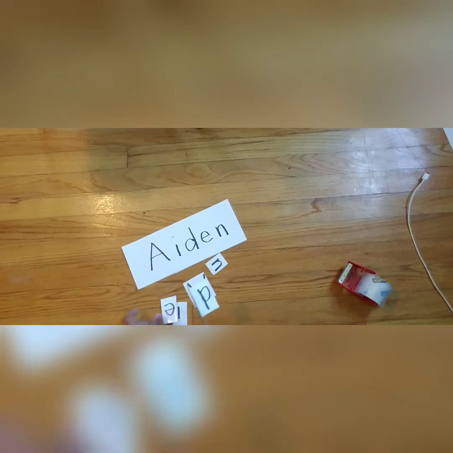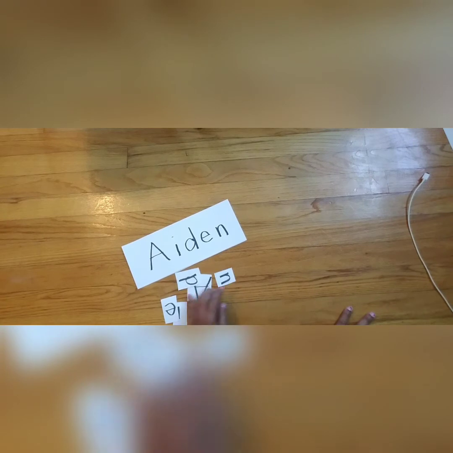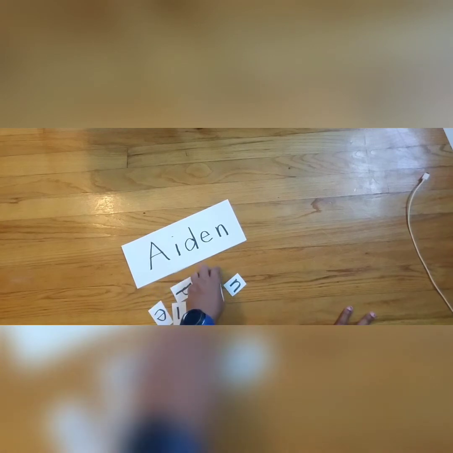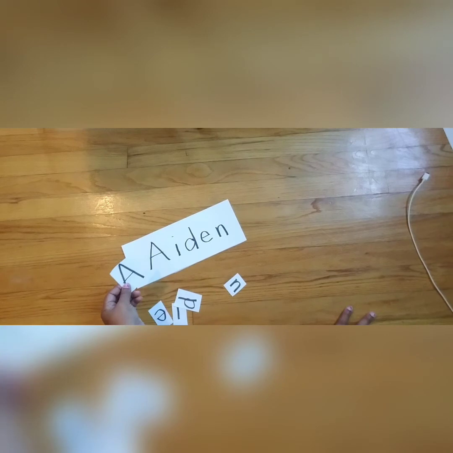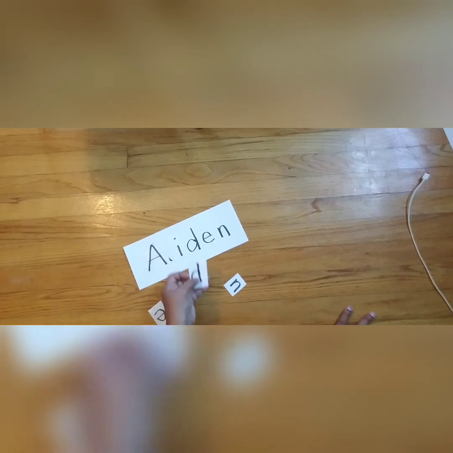And what I'm going to do with this is I'm going to have the child match. Just match the letters of their name. If you want to make this more durable, you can take the time and tape the larger piece up as well. Or you can just put it in a sheet protector. But I'm just going to have them match the letters of their name. You know, that's like a very beginner kind of skill.